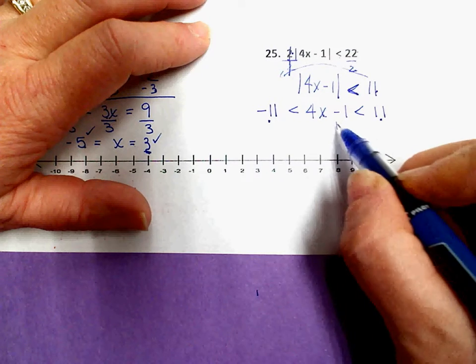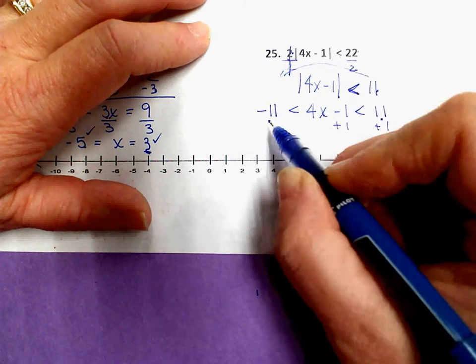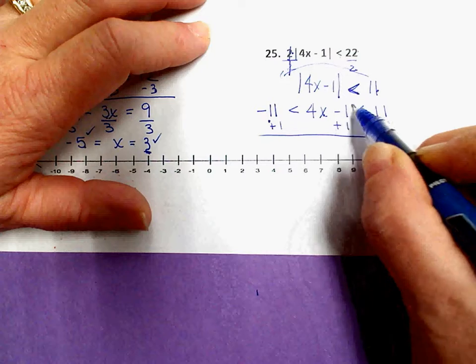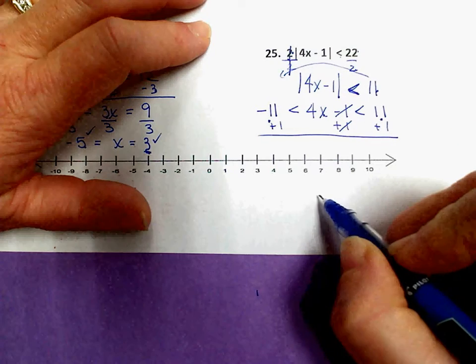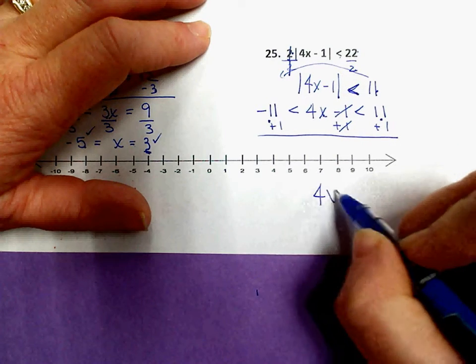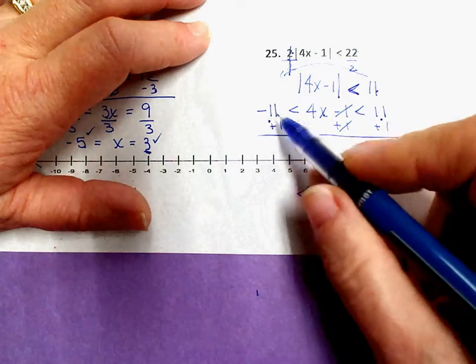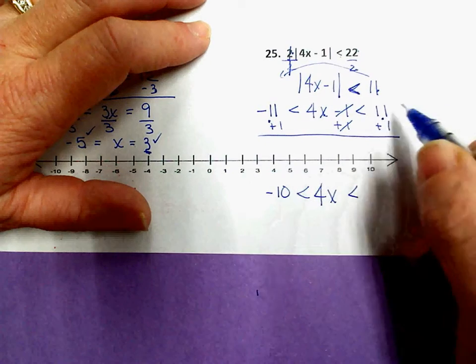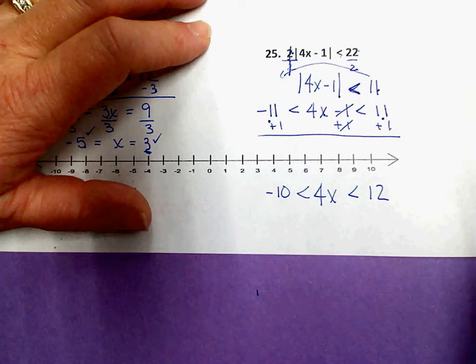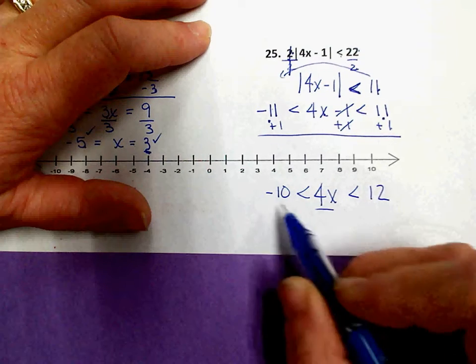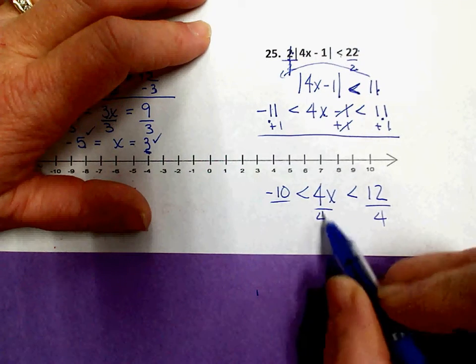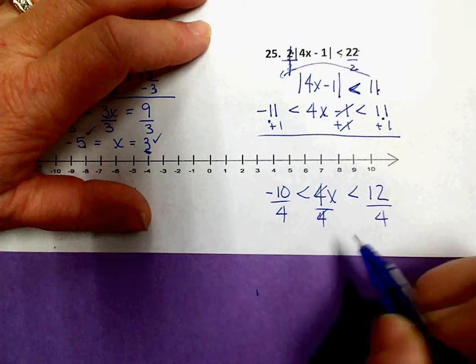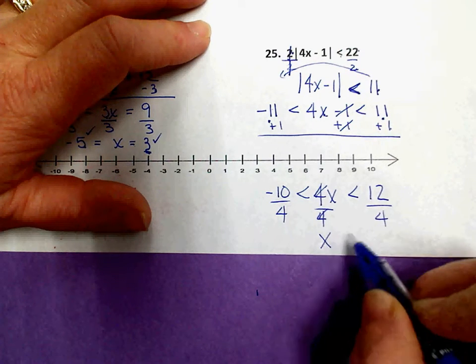Getting the x by itself, don't forget to do it to all 3 parts. I'm going to drop down here. 4x left in the center, negative 11 plus 1, 11 plus 1. The 4 that's multiplying the x, dividing, so that cancels. X is by itself.